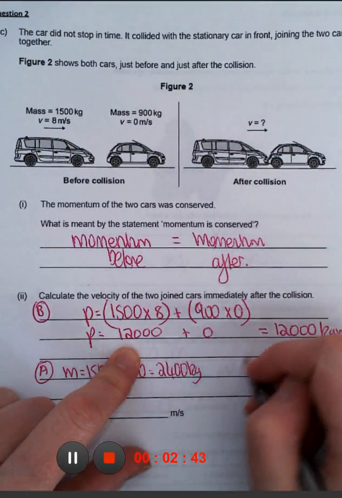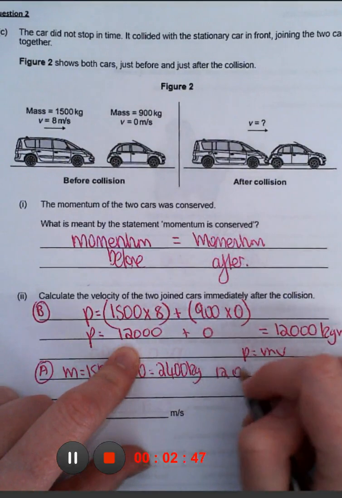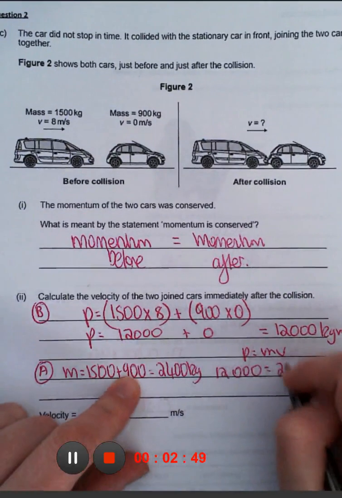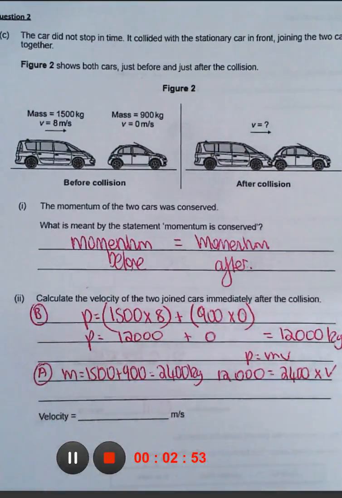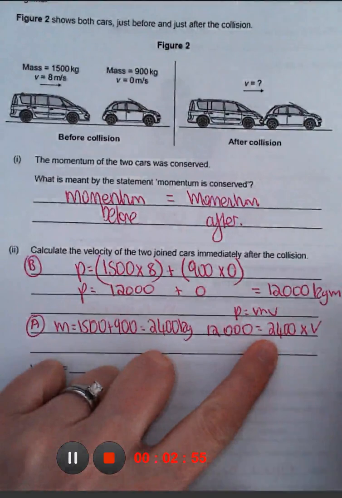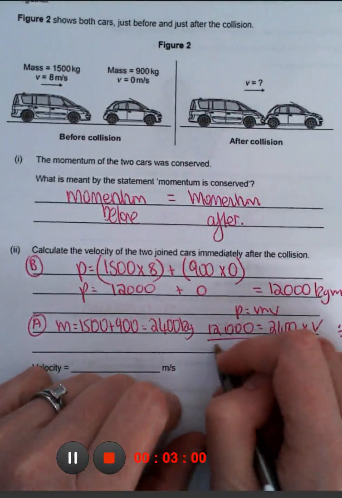So if we're going to use P equals mv, we know that the momentum is 12,000. We know the mass is 2,400, but we don't know their velocity. We need to get rid of the 2,400, so we're going to divide both sides by 2,400.